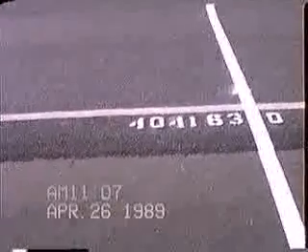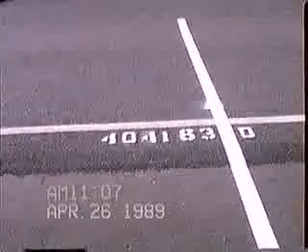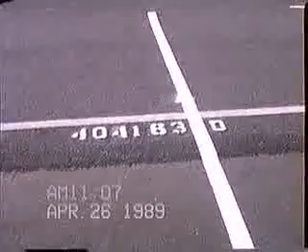404163. We're on U.S. Highways 270 and 281. We're in the westbound lanes. We are just to the west of Watonga, Oklahoma and Blaine County.